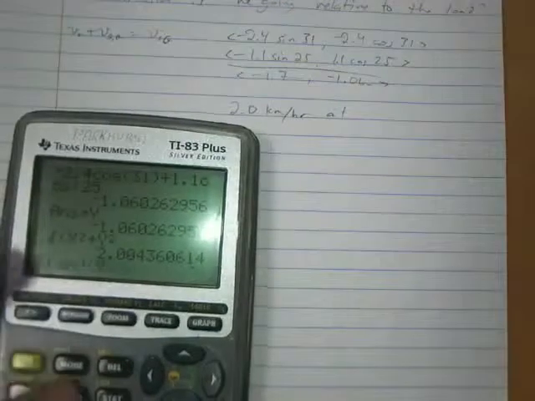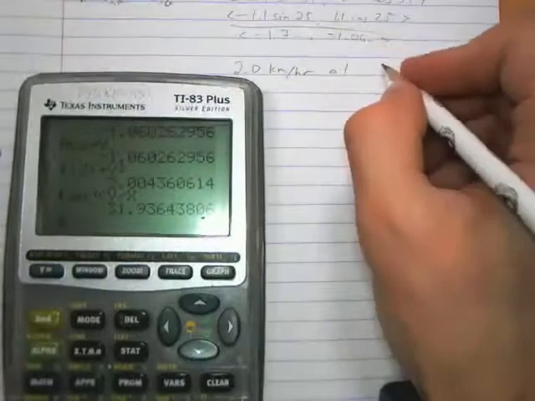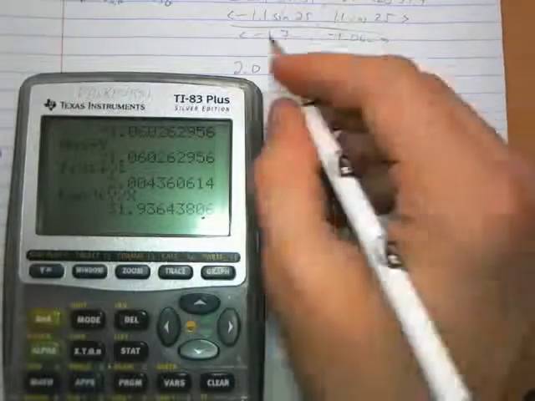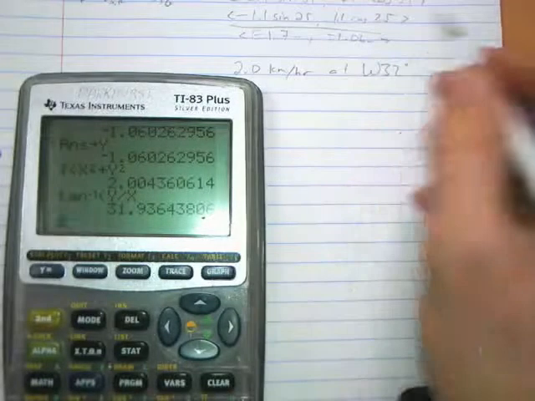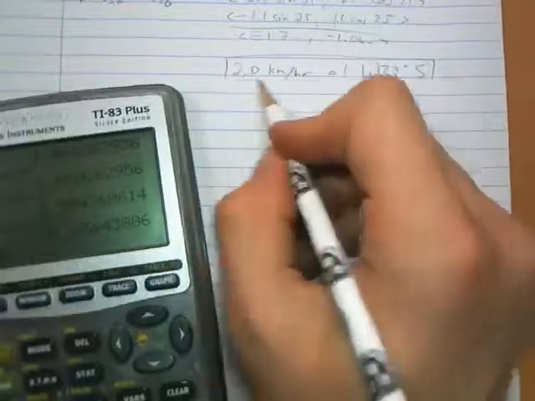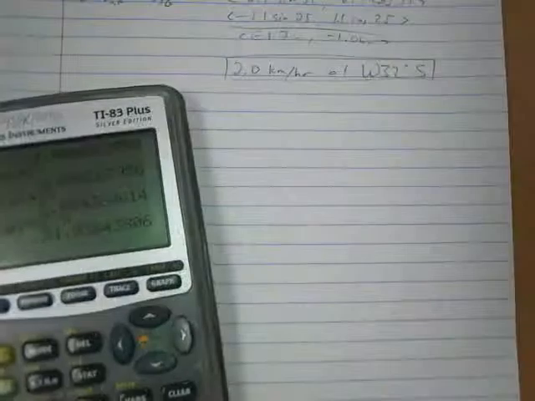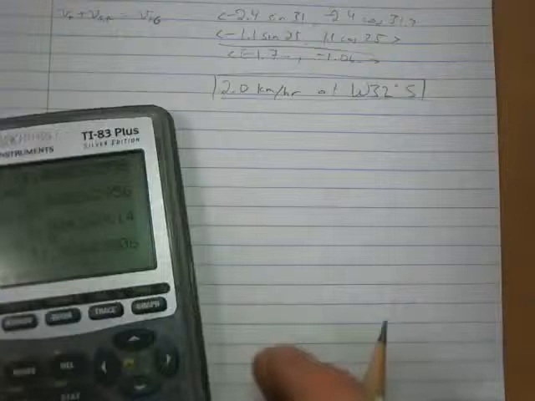Inverse tangent y over x. That gets me 31.9, 2 sig figs, that's 32 degrees. And this is a negative x component, so that's west. Negative y component, so that is south. So the swimmer is moving at 2.0 kilometers per hour at west by 32 degrees south relative to the land.